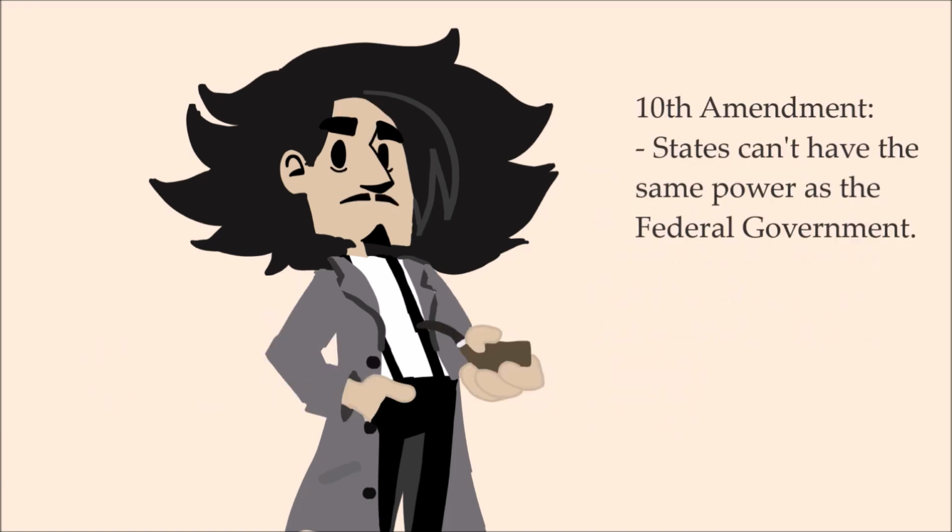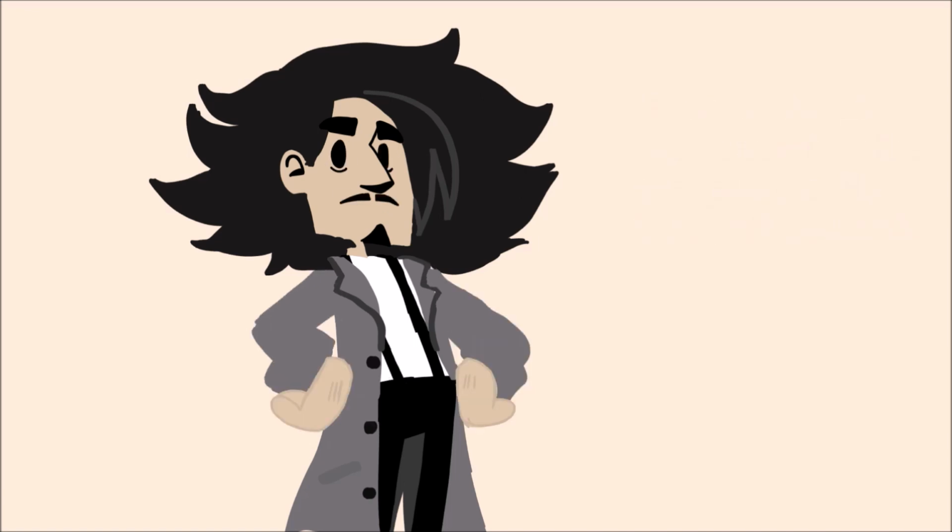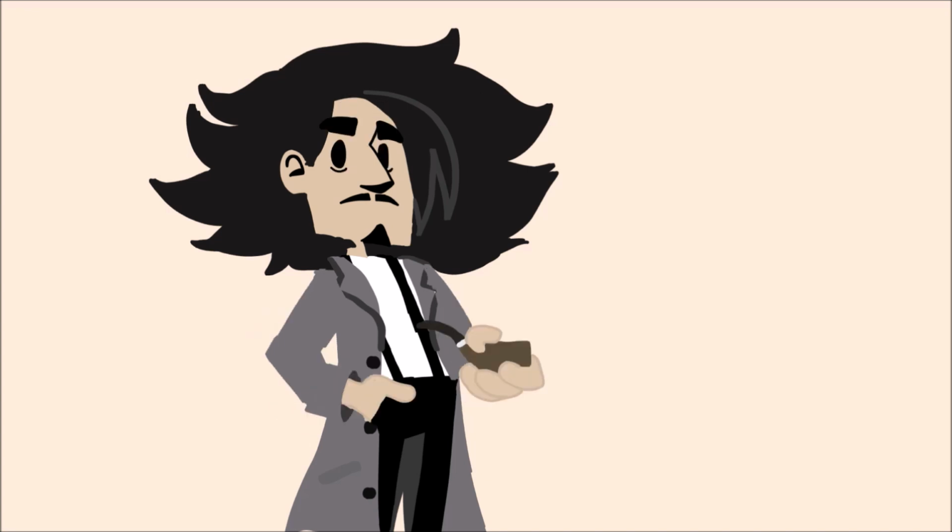The 10th Amendment just explains that states can't and never will have the same power as the federal government. So basically, New York can't tell Canada that they want to go to war with them or something. That's just very disproportionate to its governmental ranking. Now that we got the first 10 out of the way, let's get to the new 17 amendments.